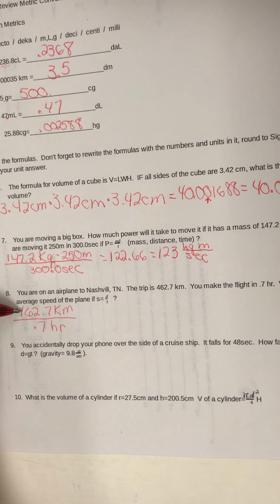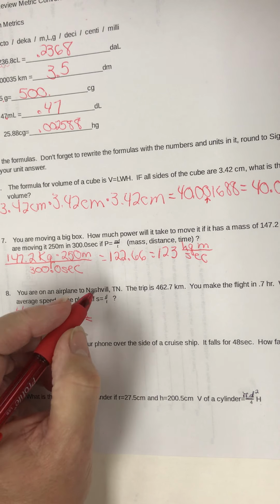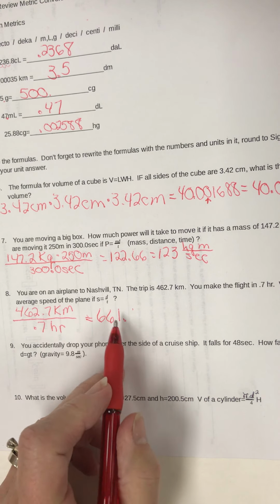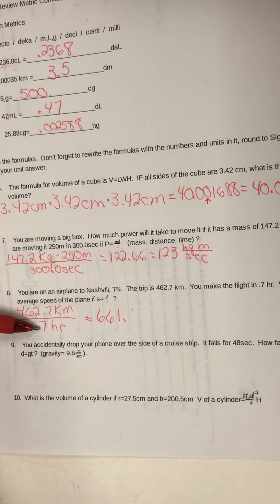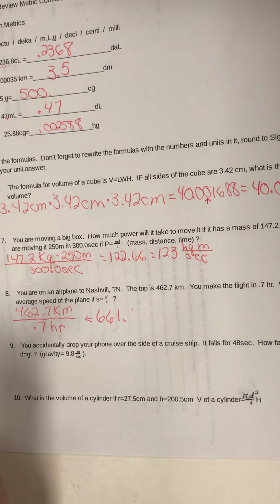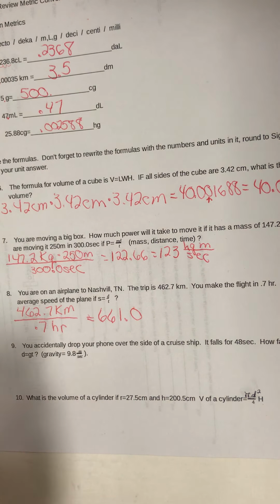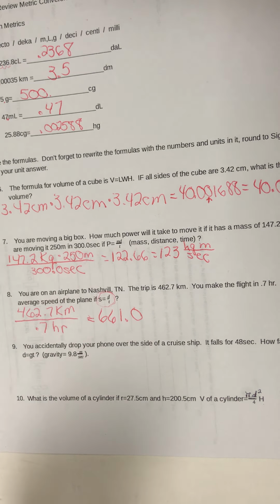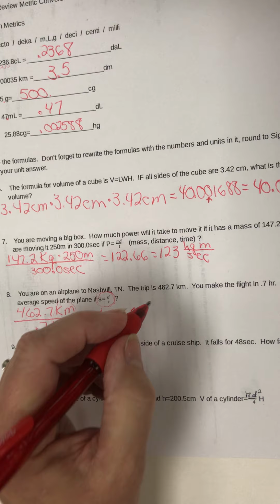So I'm going to take 462.7 divided by 0.7, and I get 661. But I have one decimal place and one decimal place in the measurements of my problem. So my least number of decimal places is 1. So my answer has to have 1. So I have to add that 0. And by the way, on this one, we had a lot of trouble with people using fractions. If the formula says a fraction, you need to write it like a fraction. If you do, it'll give you your units, kilometers per hour.